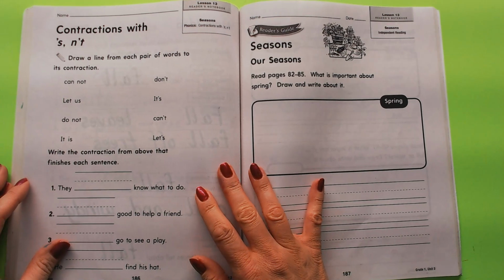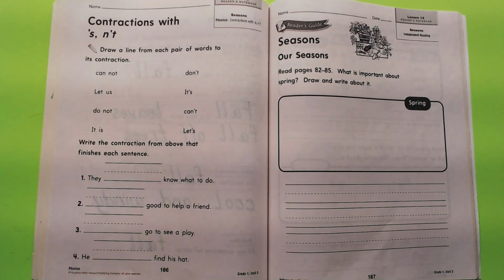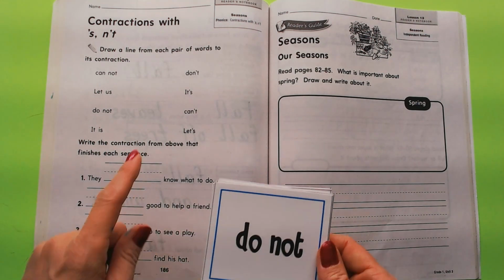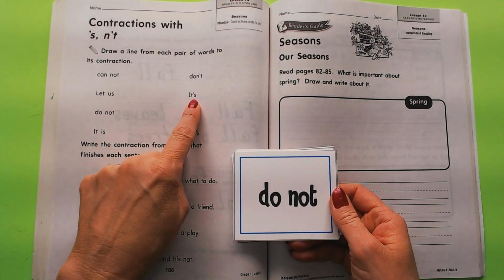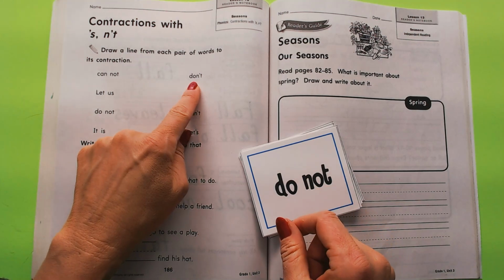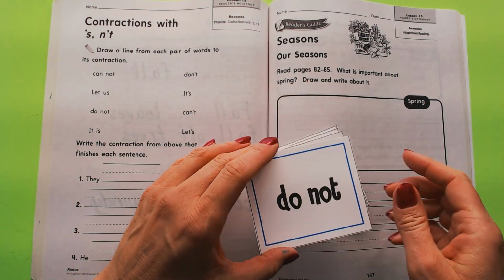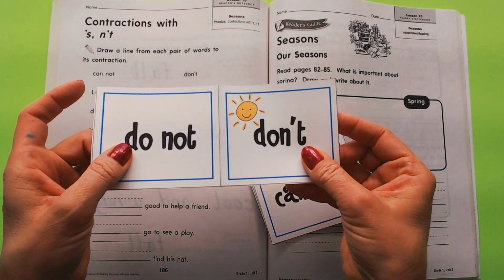We're going to start off with a little mini lesson on contractions. I have the contractions that you're going to need. These are contractions. They've been squashed together. They used to be 2 words, like for example this one, don't. It used to be do not, but they squashed it together.